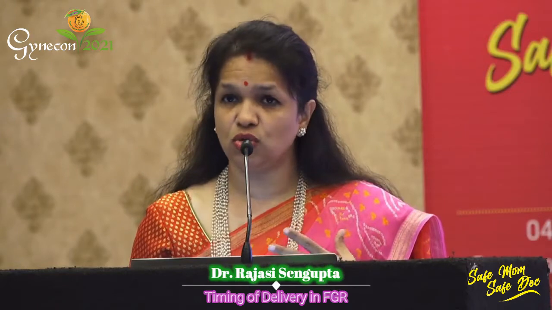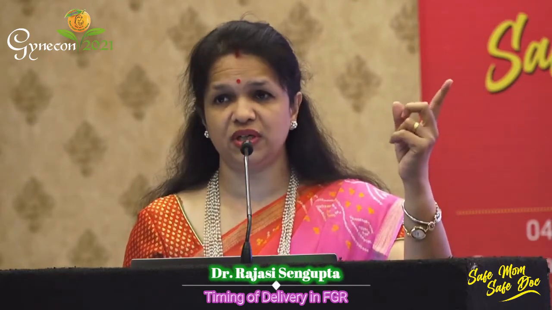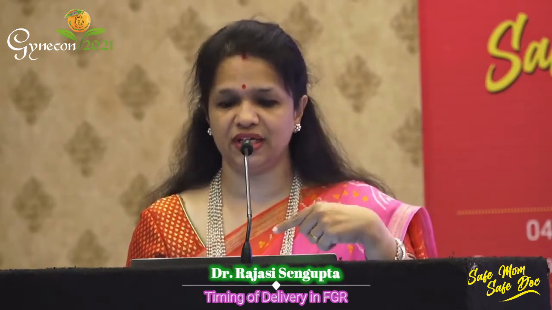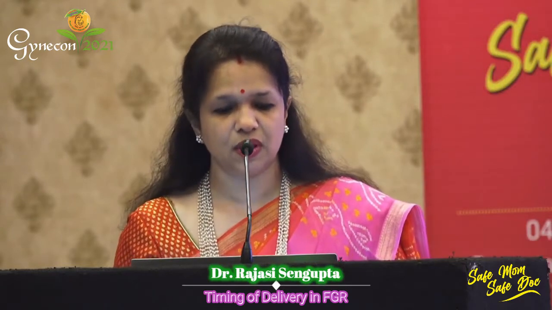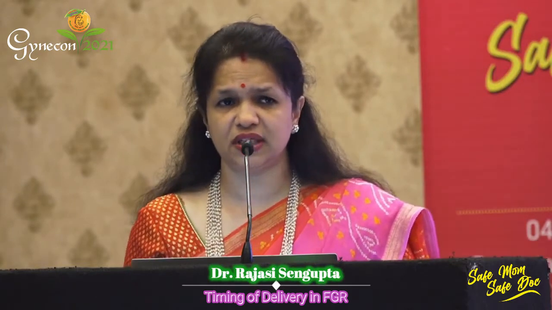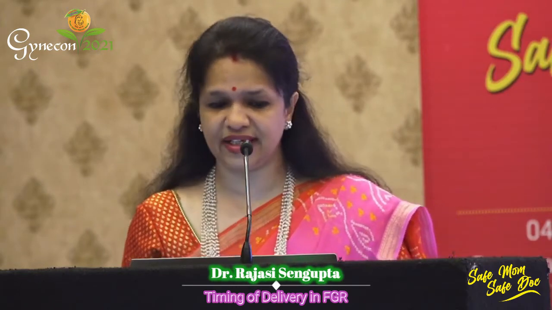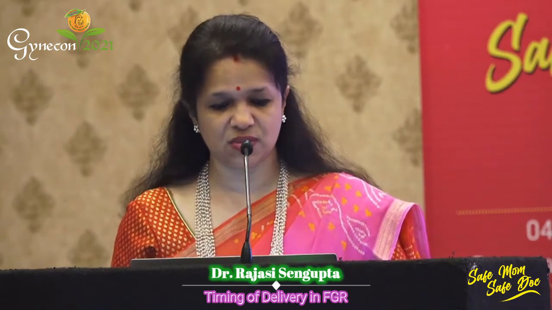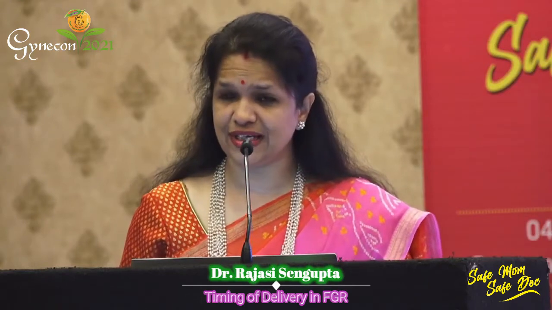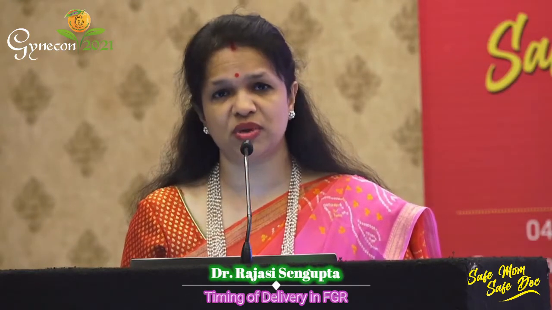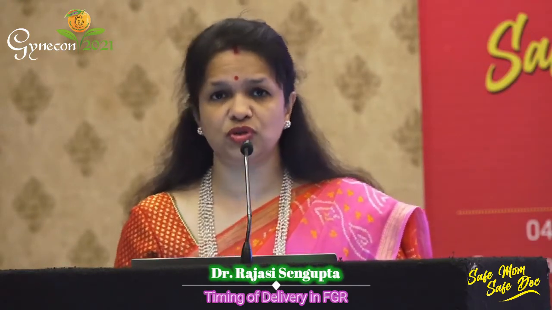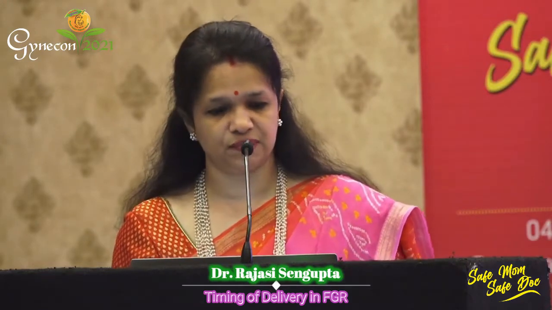Although the mortality is low, long-term neurodevelopmental problems will be more in the late IUGR babies. Inpatient or outpatient again has to be decided case-wise. There is no fixed protocol. Antenatal corticosteroids, magnesium sulfate, oxygen, sildenafil, these are all only research-based and theoretical, not proven through any randomized controlled trials.